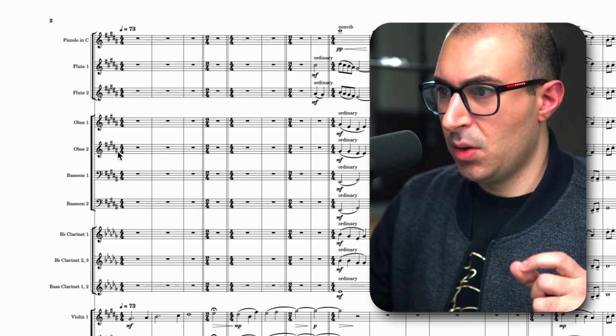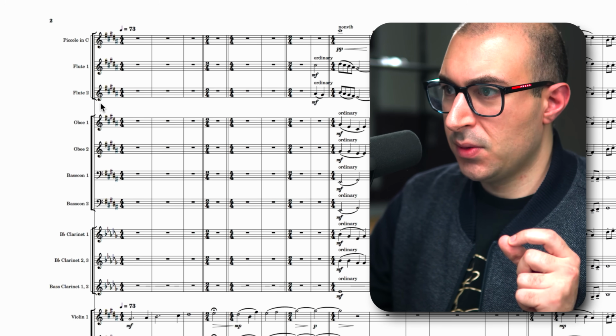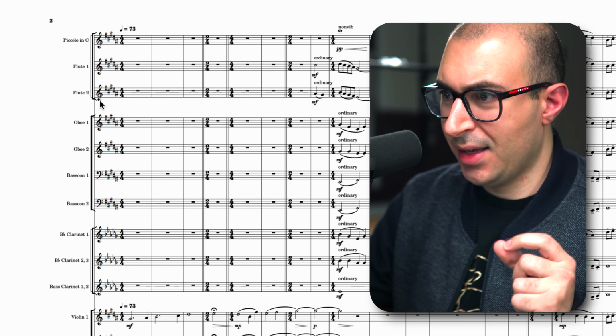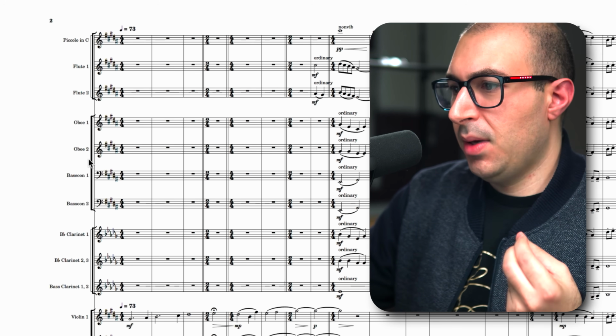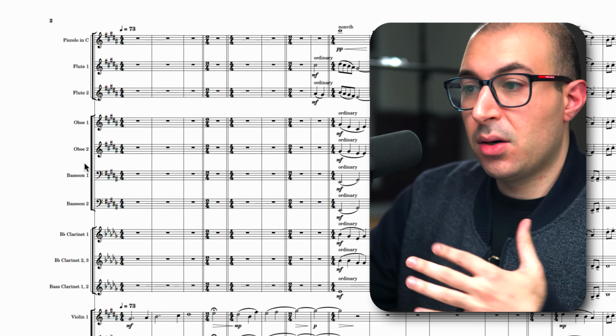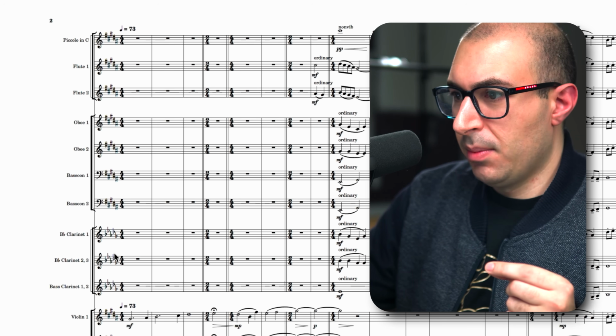The other thing that I'm noticing off the bat as well is that there's an inconsistency in terms of the bracketing. Now, this is not the biggest thing in the world, but if you're going to write an orchestral score, you want to make sure that the legibility is 100% there. That's the thing that we want to make sure that we do here.